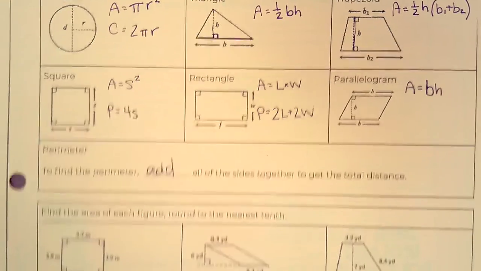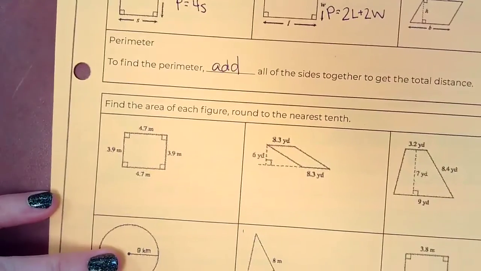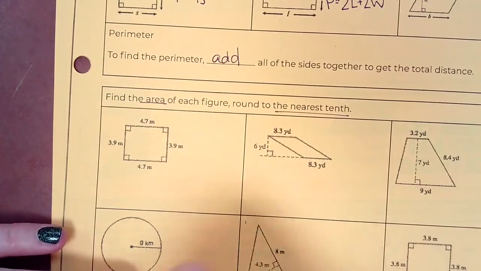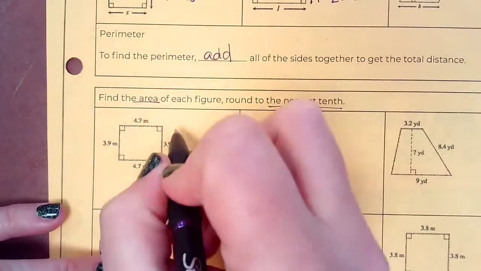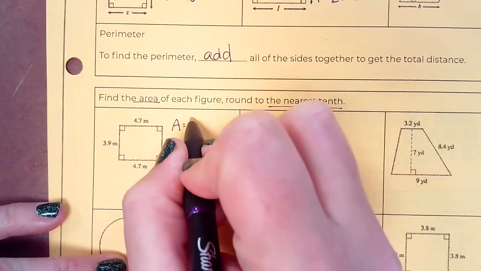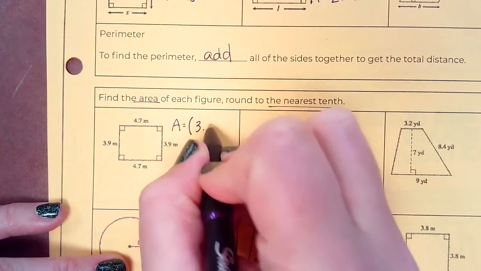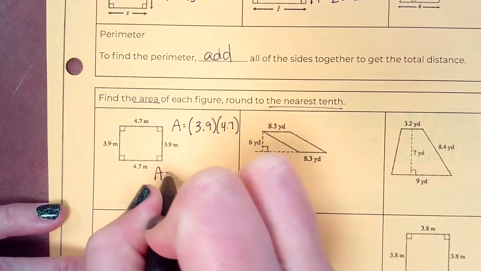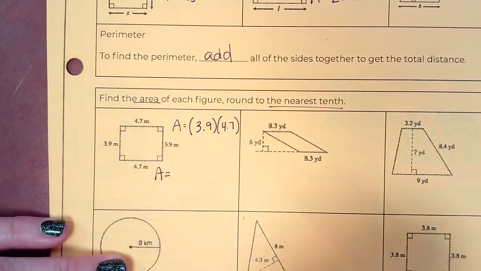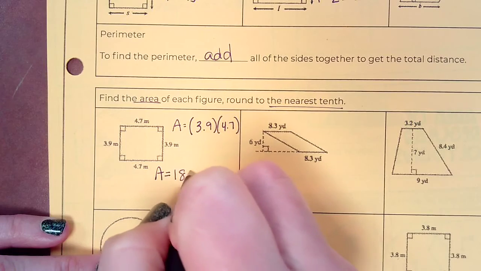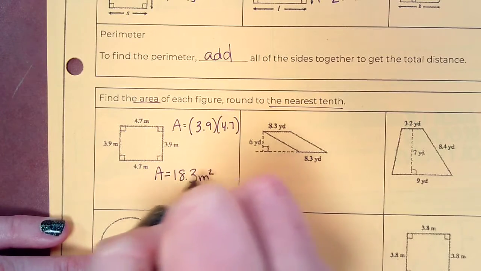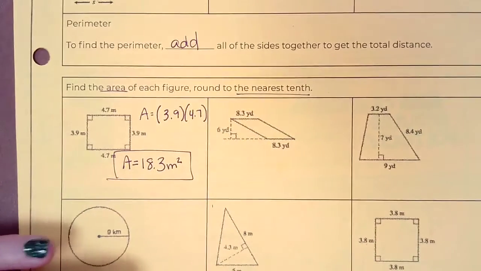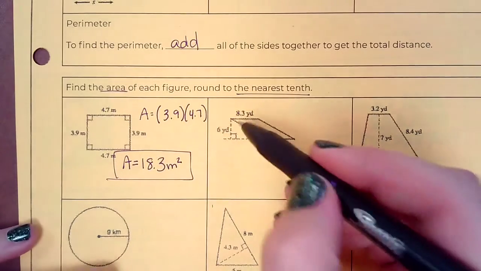So let's do 4 basic figures finding the area around the nearest tenth. For this first one, this is a rectangle, so area equals length times width, so 3.9 times 4.7. Type that into your calculator. Area should be 18.3, and it would be meters squared. Second one, this is a parallelogram.